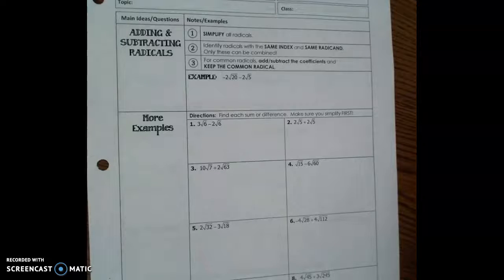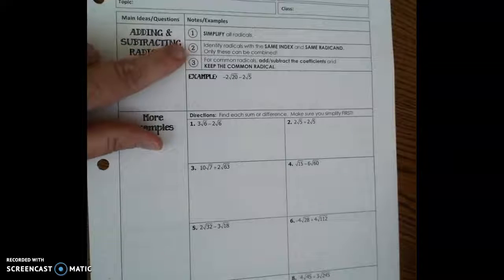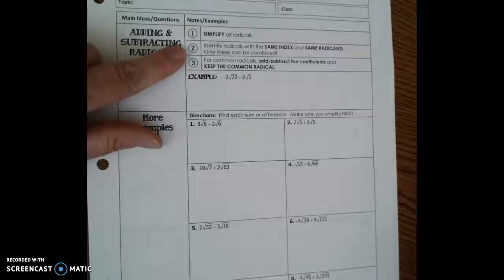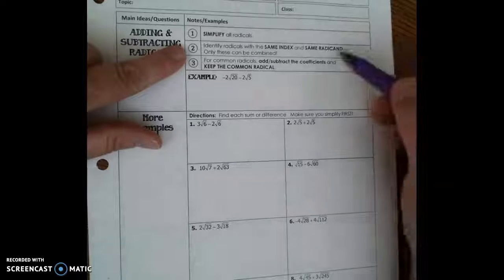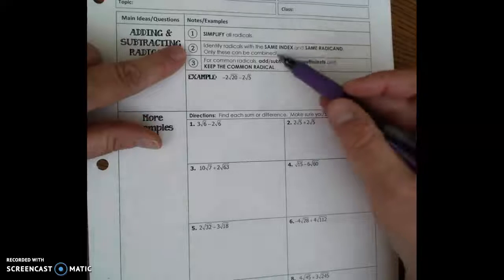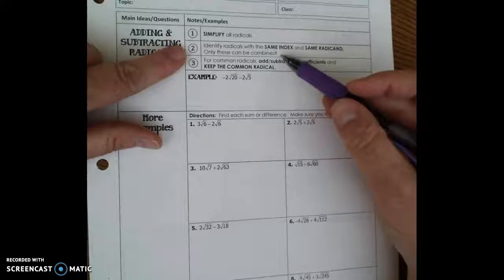Alright guys, here's the video for adding and subtracting radicals. Remember we talked about these 3 steps when we're wanting to combine our radicals through addition or subtraction. We want to simplify all the radicals, identify radicals that have the same index and the same radicand, which is the number underneath the radical.